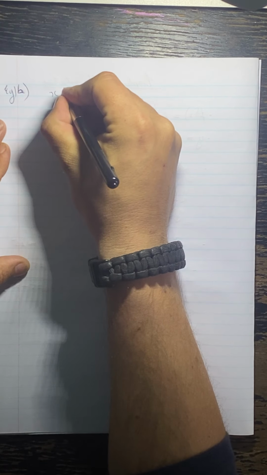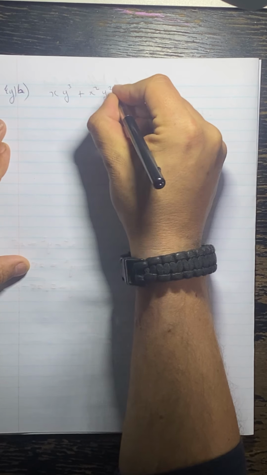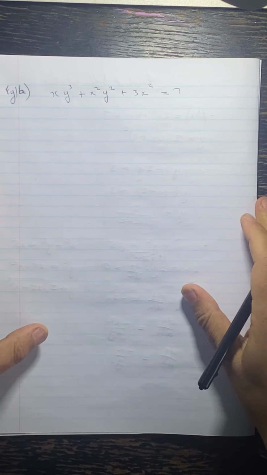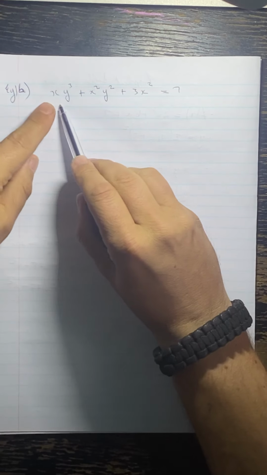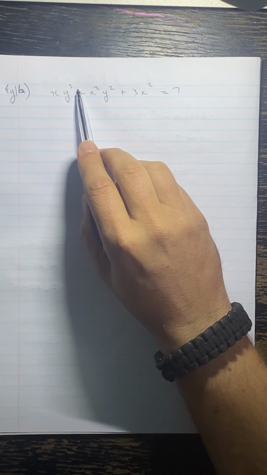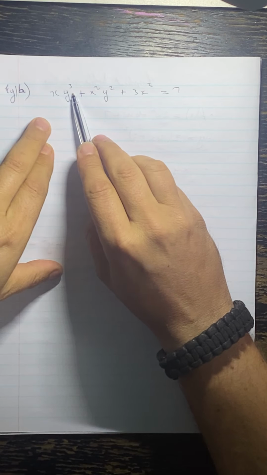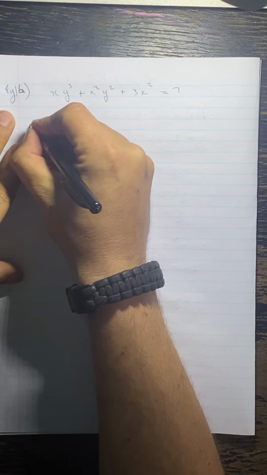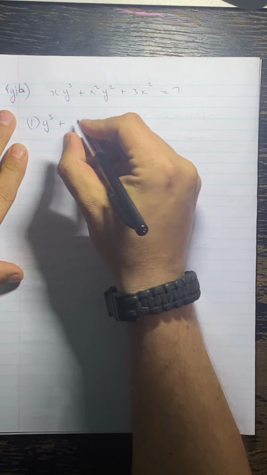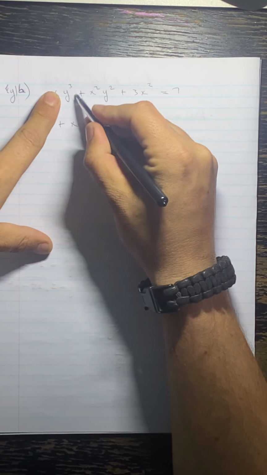So we've got xy cubed plus x squared y squared plus 3x squared equals to 7. Okay. So if we look at this first term here, we've got x times y cubed. So basically we've got a function times a function. So we're going to use the product rule for that. And you remember the product rule is differentiate the first, leave the second, plus leave the first, differentiate the second. So if I differentiate the first, we get 1 multiplied by y cubed, plus leave the first, differentiate the second. So we're going to have to use chain rule here.